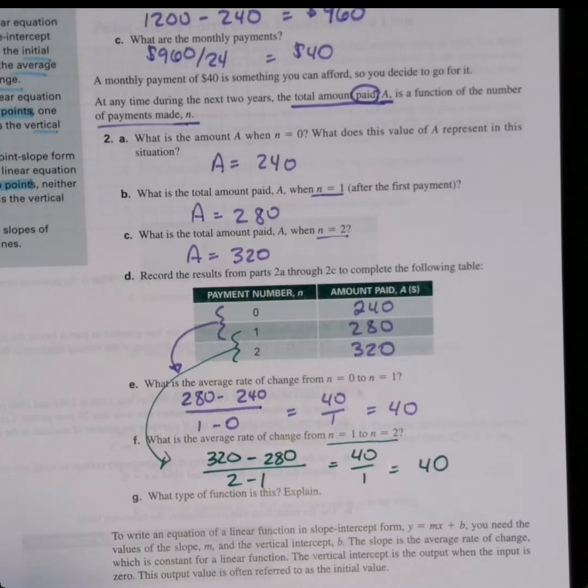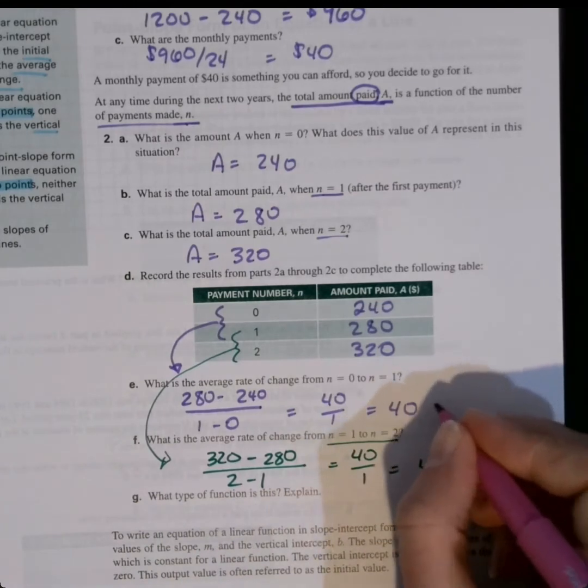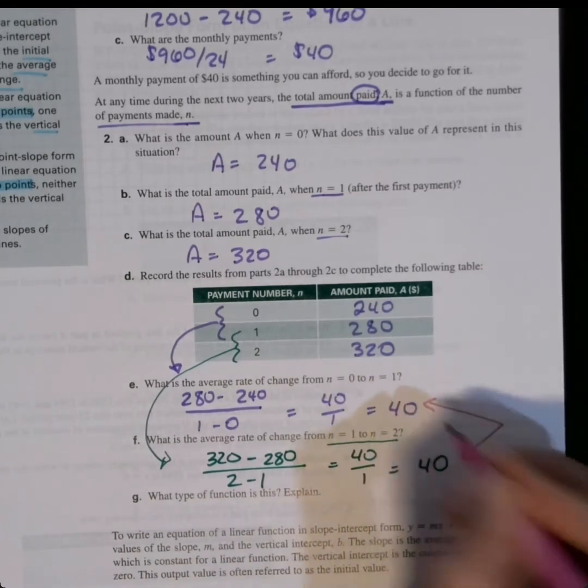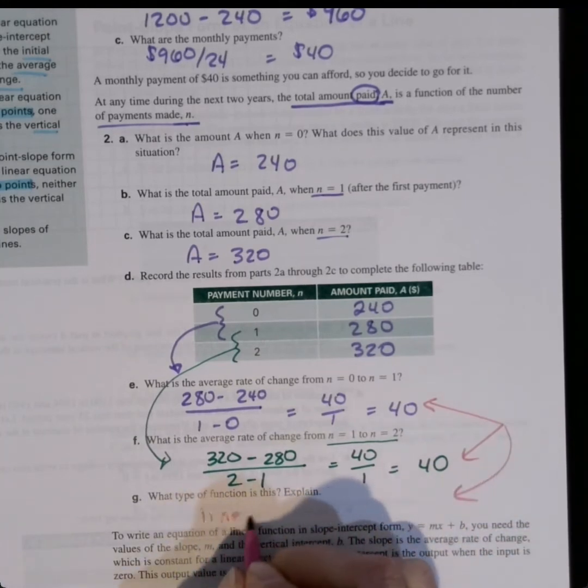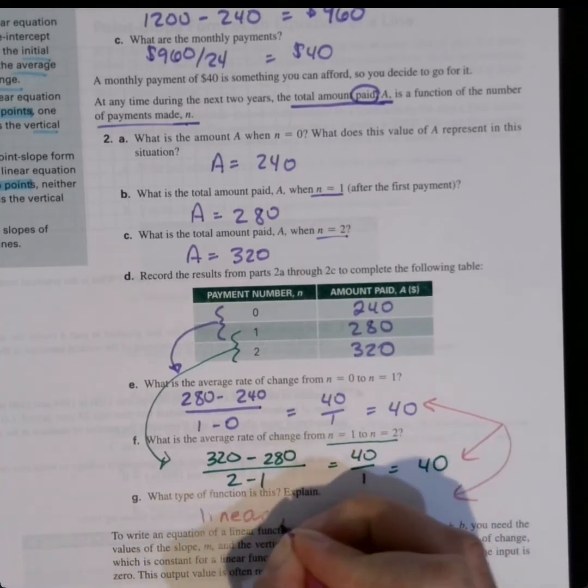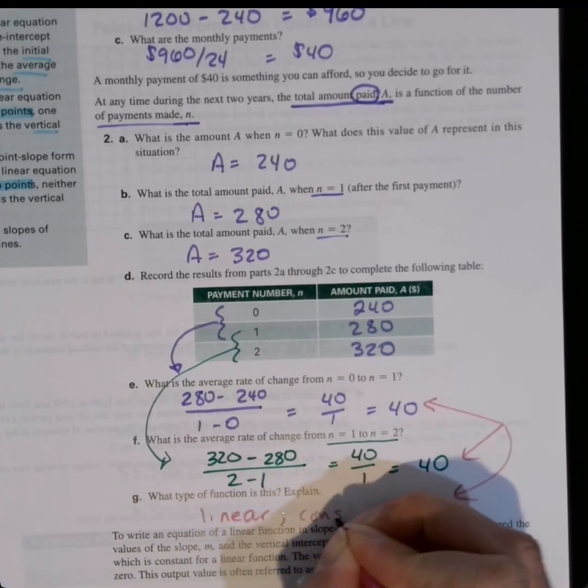All right, and now what type of function is this? Because we are getting the same thing for both of these, we can conclude that this is going to be a linear function because it has a constant rate of change.